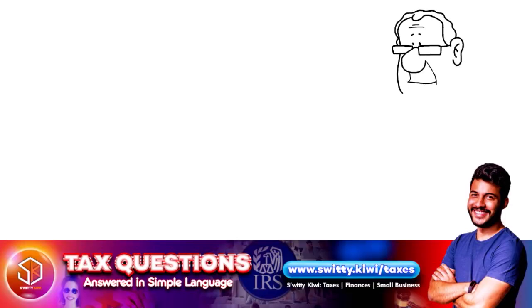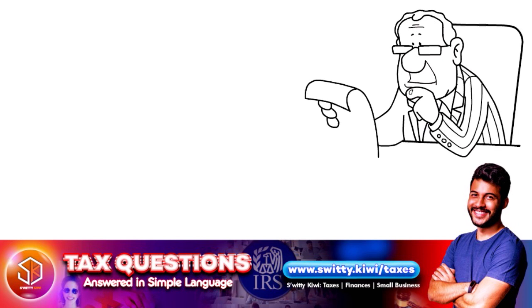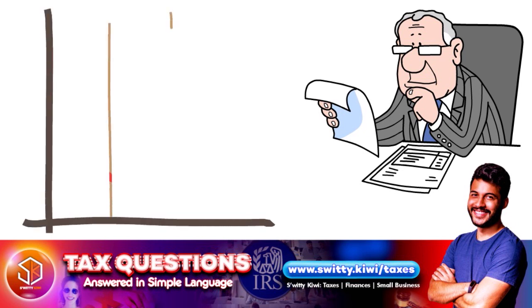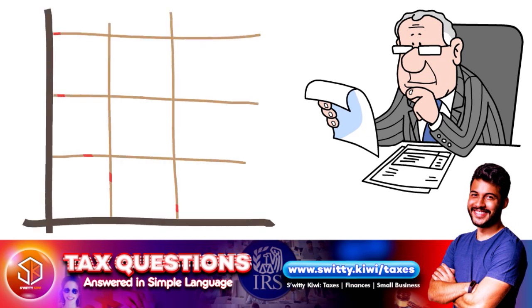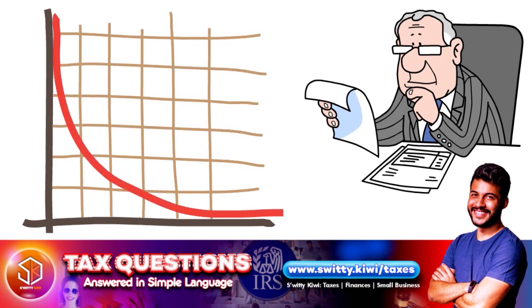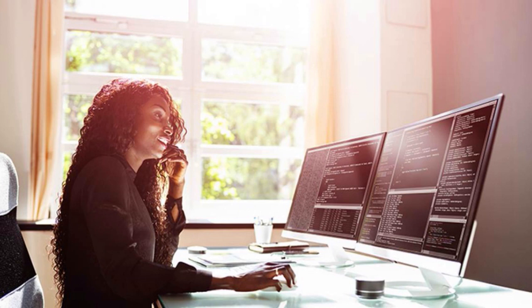So when we talk about C Corporation taxes, first of all, let's talk about C Corporation tax rates. The current tax rate for C Corporations is a flat 21%. This happens under the TCJA, so we're talking about 2018. Since then, we have a flat 21%.